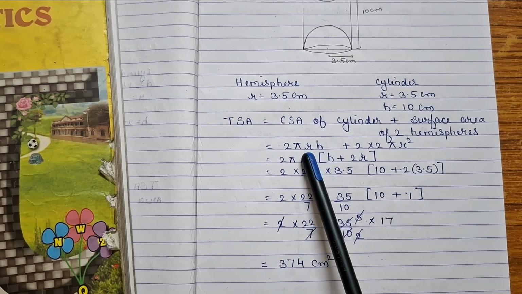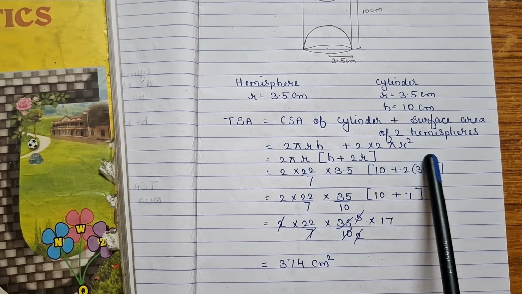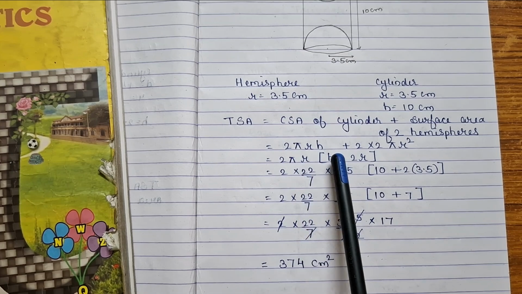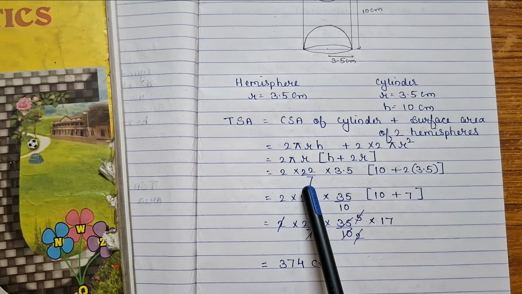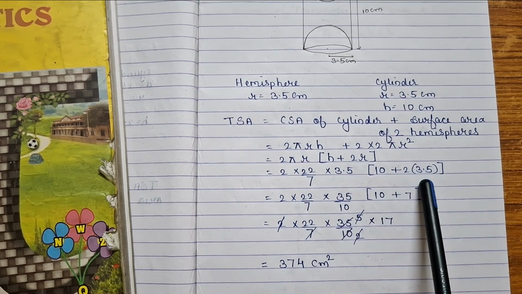So surface area of the cylinder 2 pi r h plus 2 into 2 pi r square. Now from both of these terms 2 pi r is common, which is out of the bracket, h plus 2r. Let's substitute the values. 2 pi 22 upon 7, r 3.5, h is 10, 2 into 3.5.